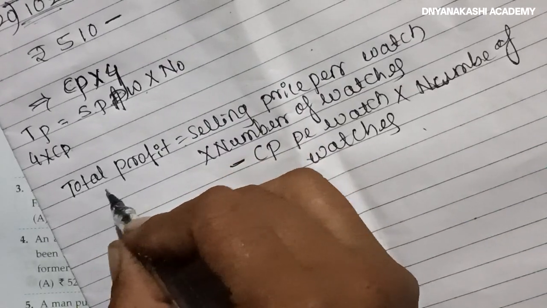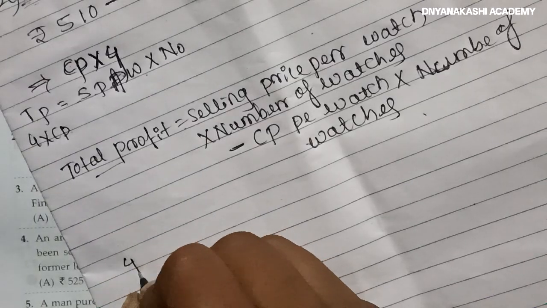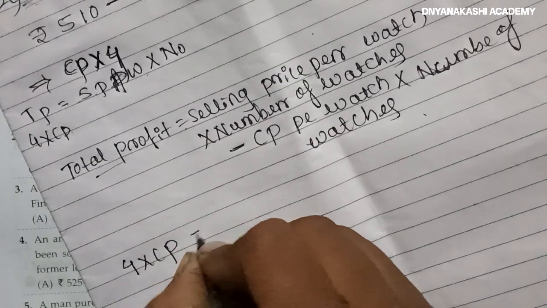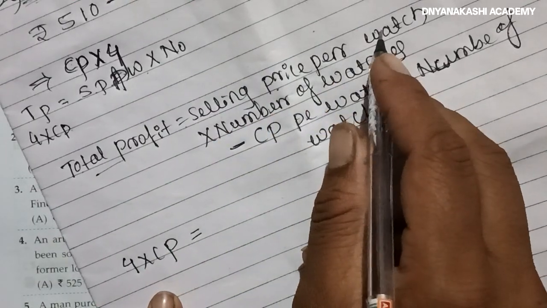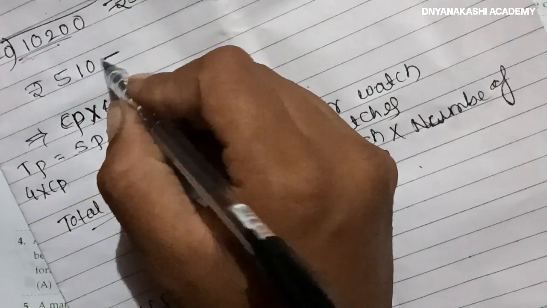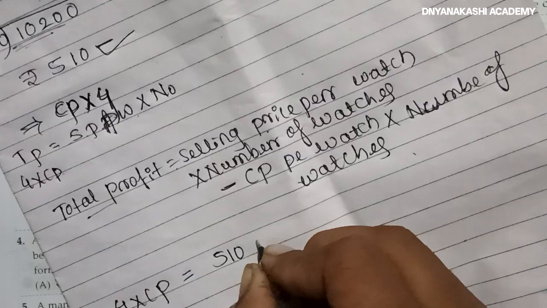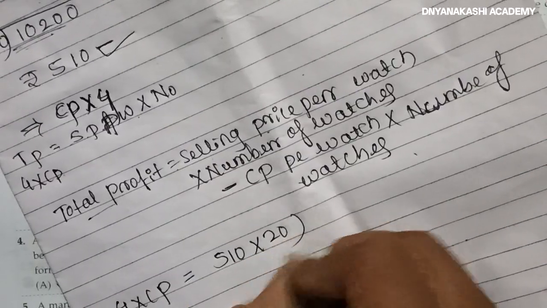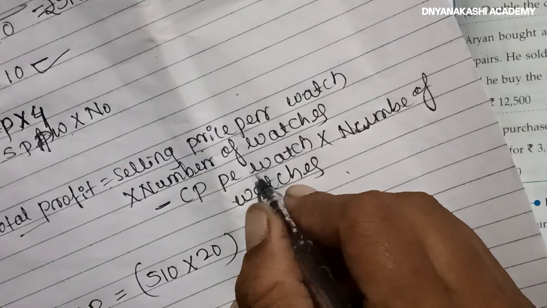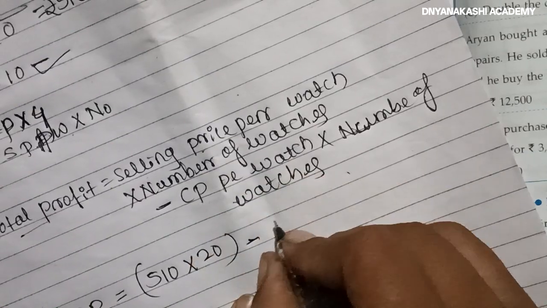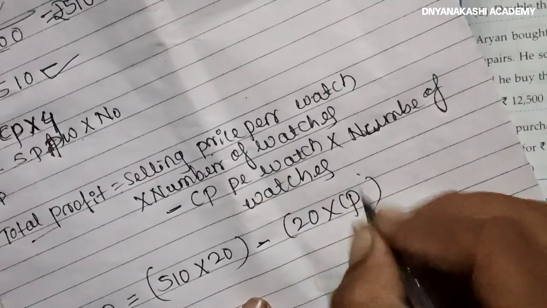We want the total profit. The total profit is given as 4 times the cost price. The selling price per watch is 510 and the total number of watches is 20, minus the cost price per watch, that is 20 into cost price.